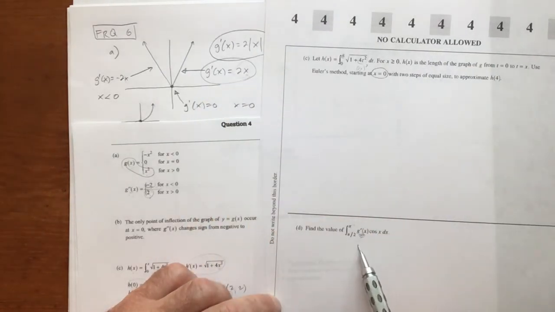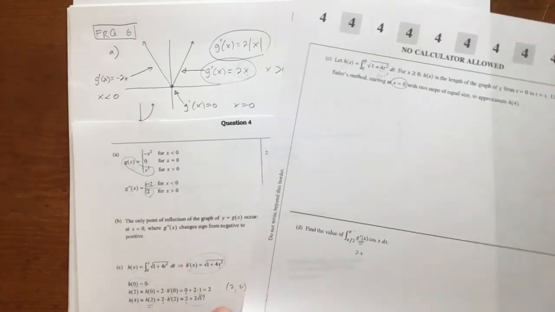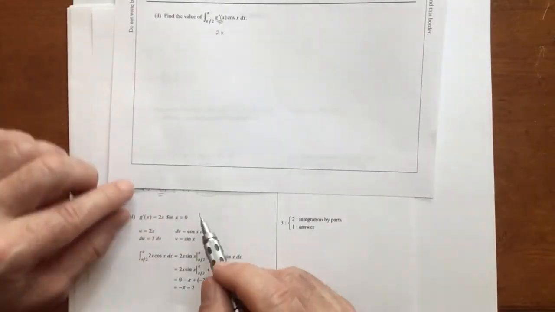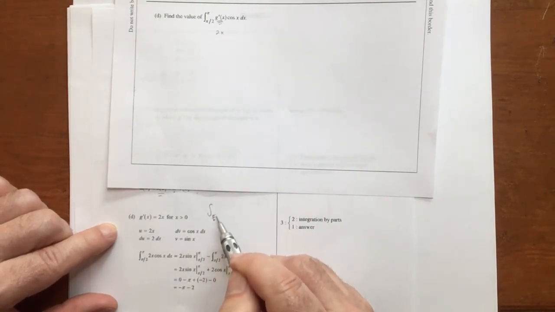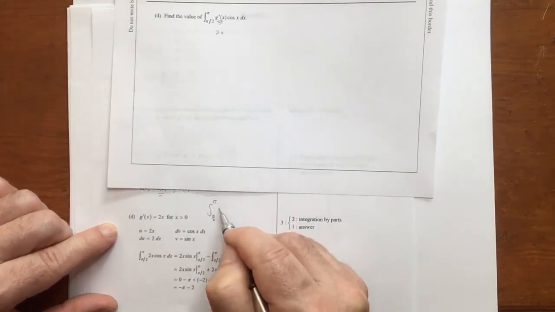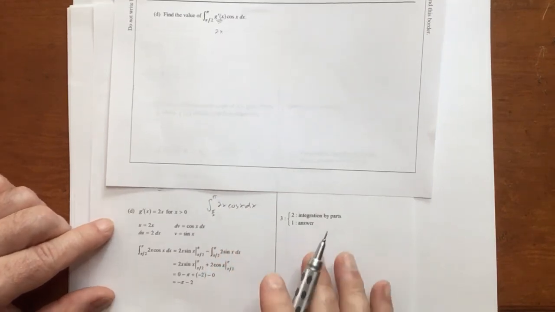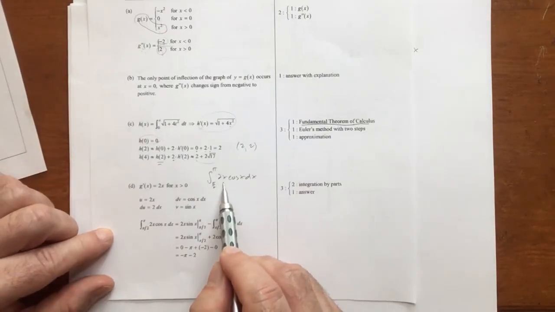And so really they should have just written 2x cosine x dx. Okay, and that to me looks fairly straightforward. Here, I'm going to write it on here. So we're doing the integral from pi over 2 to pi of 2x cosine x dx. Looks like a pretty straightforward integration by parts problem.